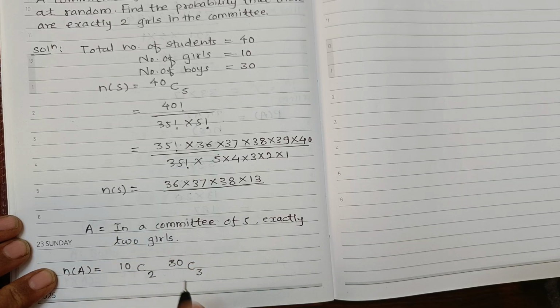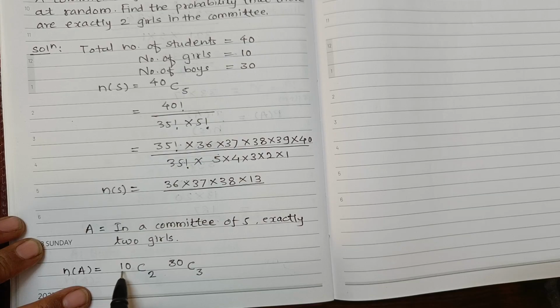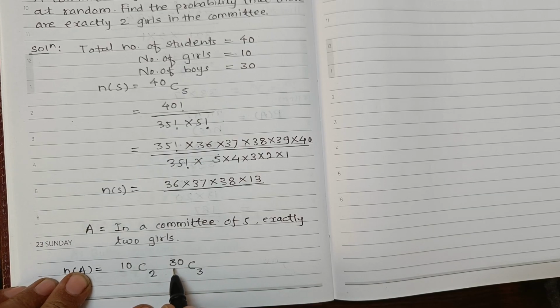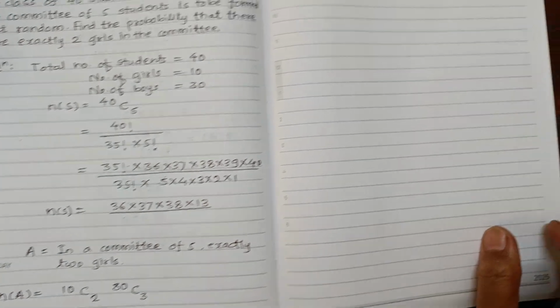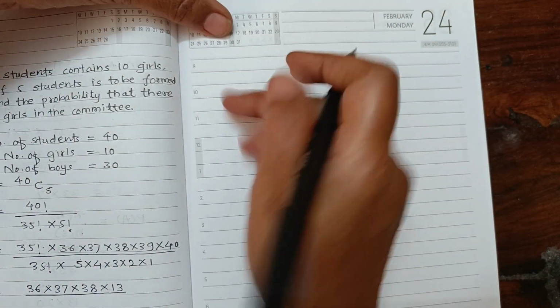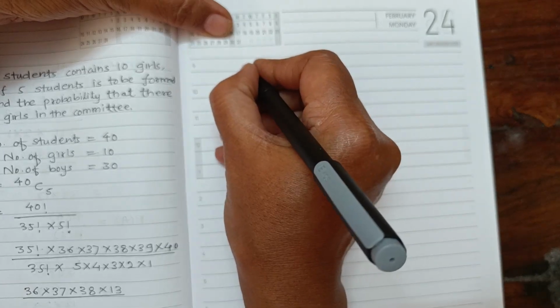Committee of 5 in which exactly 2 girls and 3 boys. Now 2 girls, therefore total number of girls are 10, 10C2, and total number of boys are 30, out of which 3 are selected, therefore 30C3.